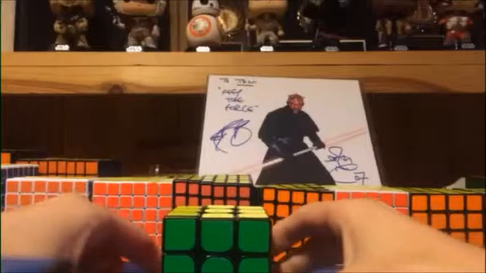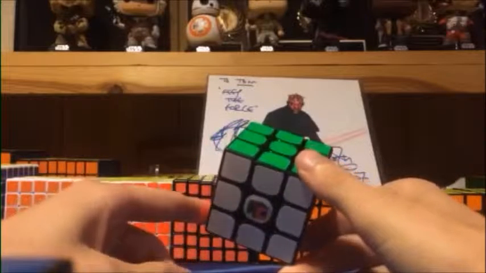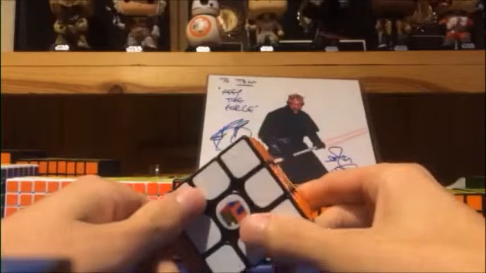Welcome to the Nerd Cave, and today we are going to be going over perhaps the most important step in learning how to solve a Rubik's Cube, which is understanding the notation. Okay, so before we get started with notation, we should probably just go over some pretty basic stuff.